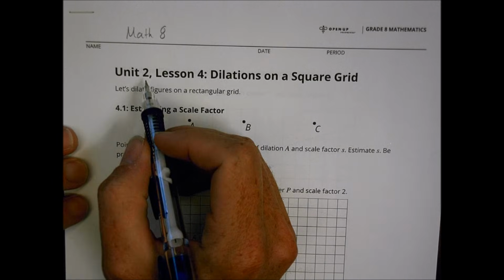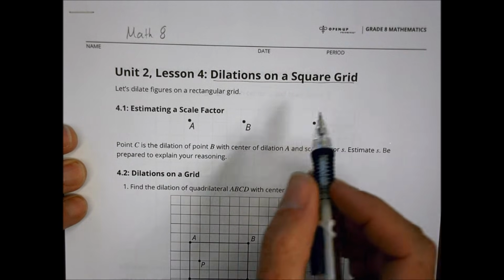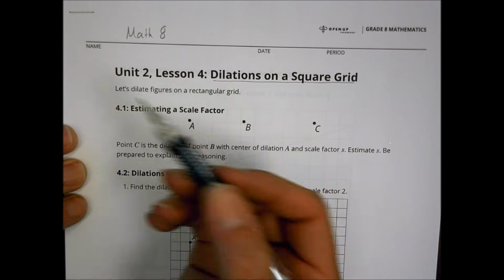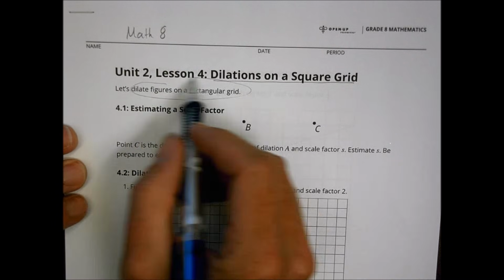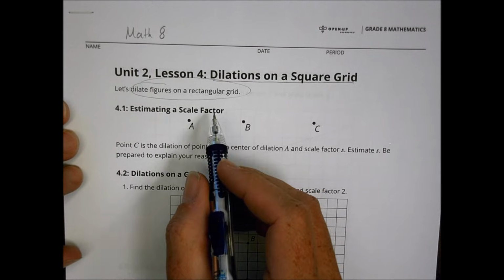Hey there, this is Math 8, Unit 2, Lesson 4, looking at dilations on a square grid. And today we're going to be talking about, or you talked about in class, how to dilate figures on a rectangular grid. You began first of all by estimating some scale factor.